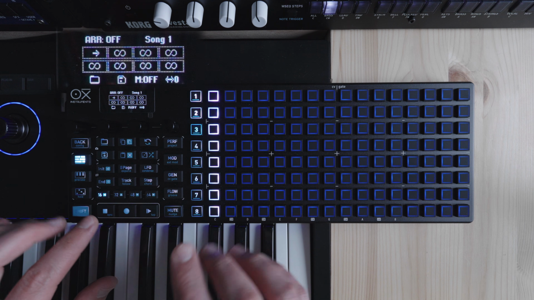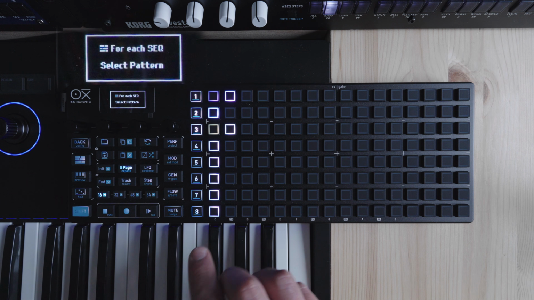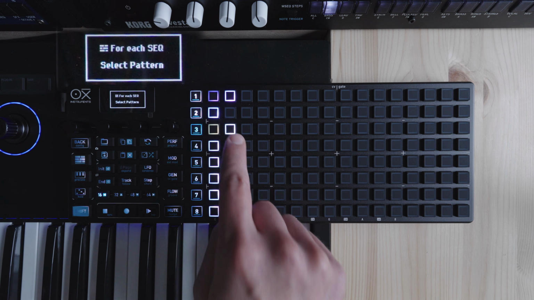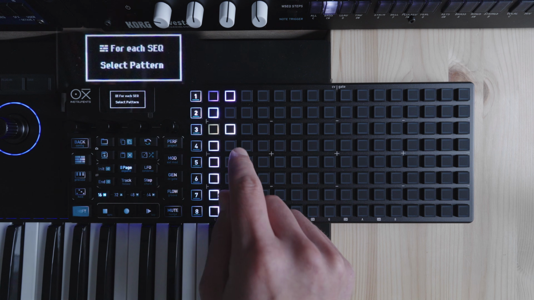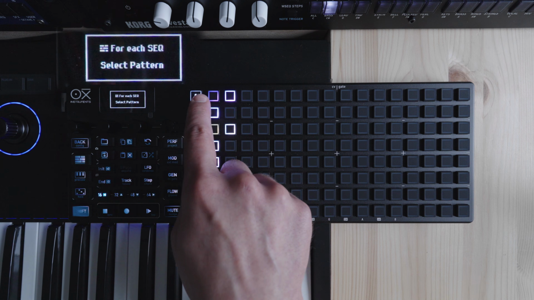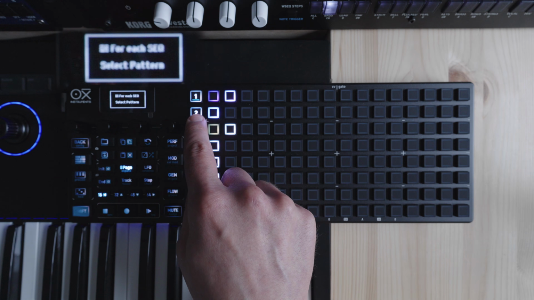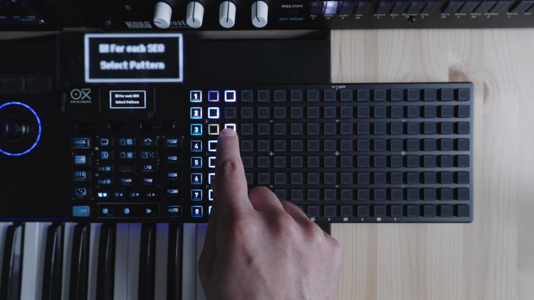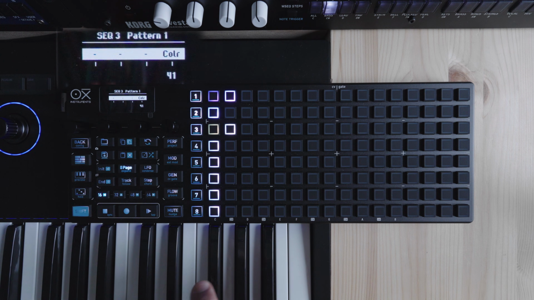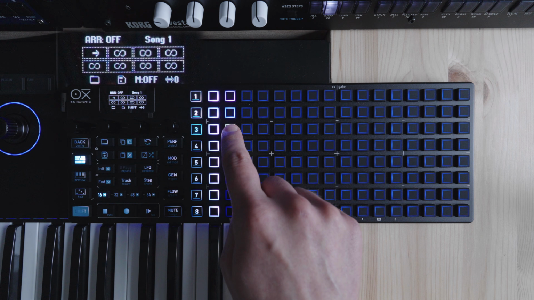Now another way to add patterns to the arranger is to press the page button when you are in the arranger view. Now you get a view of all of your patterns for each sequencer, and you can simply tap once to add them to the next slot. So we want to add pattern 2 on sequencer 1 to the next slot here, and then we want to add pattern 1 to the next slot for sequencer 2, and pattern 1 to this next slot for sequencer 3. And we'll go back to our arranger, and you can see we have patterns here.